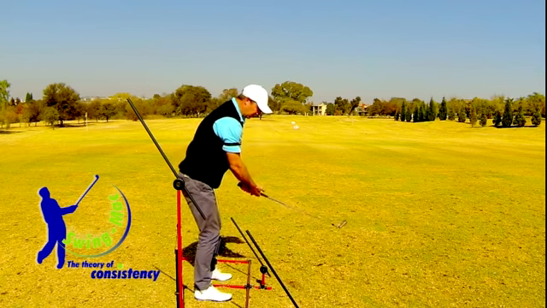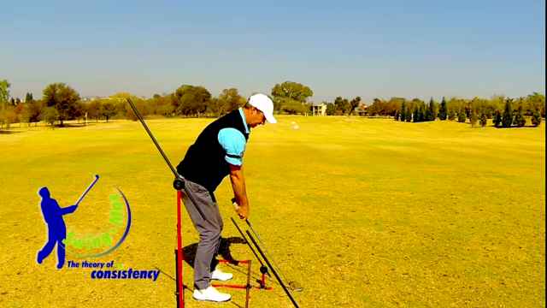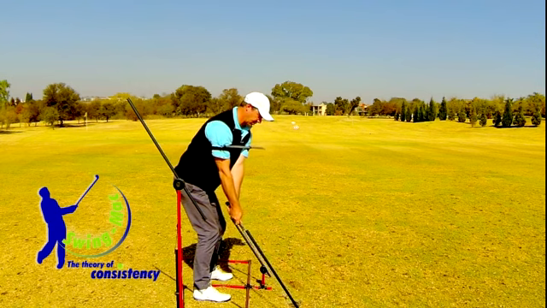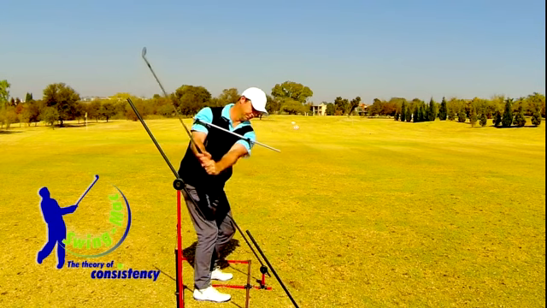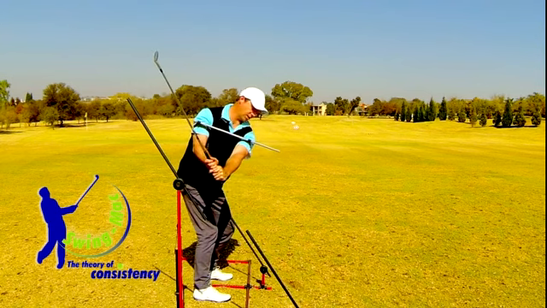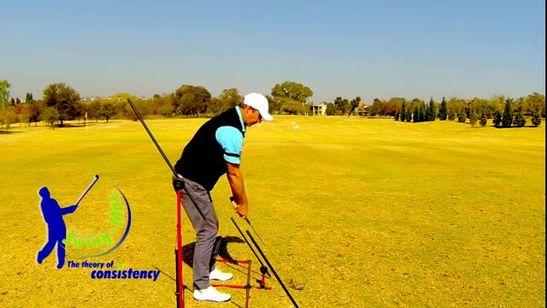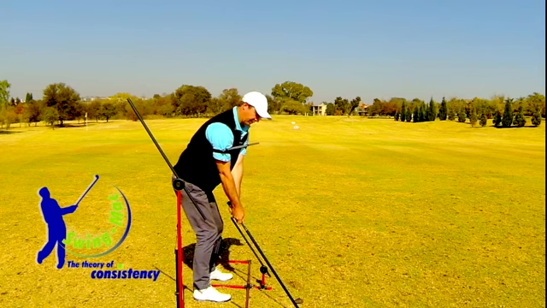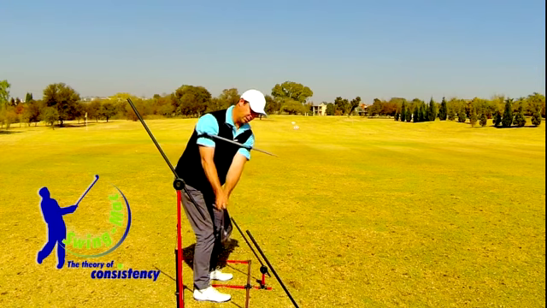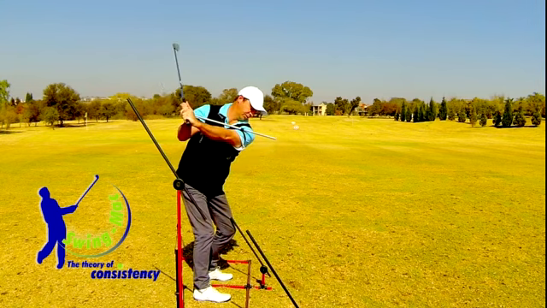Now there's a relationship between the 2. As I turn, it starts lifting gradually. So you can see the more I turn, the more it starts lifting gradually. So there's a relationship to 1 part turn, 1 part lift, turn lift, turn lift, turn lift.